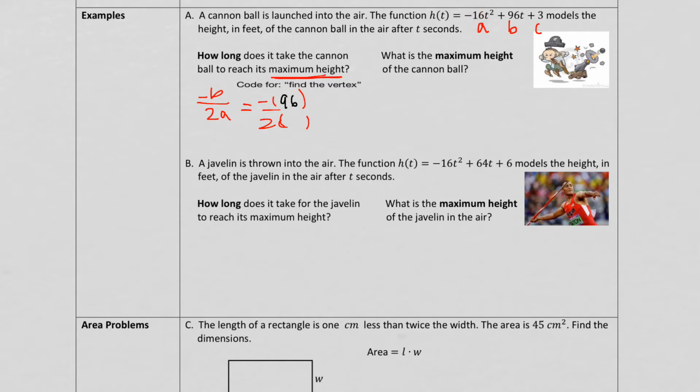So I'll drop a negative 16 in that parentheses, which leaves me with negative 96 on top and negative 32 in the denominator. If I divide, this equals 3. So basically what I just found is that it took 3 seconds for my cannonball to reach its max height. That's how long it takes.